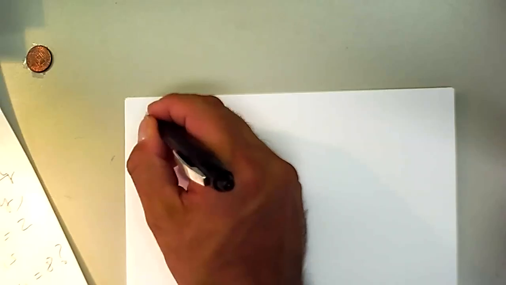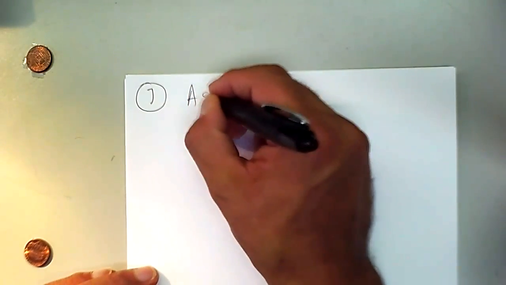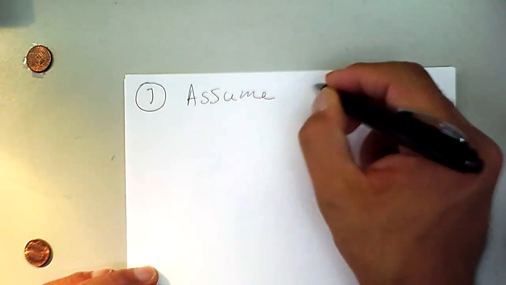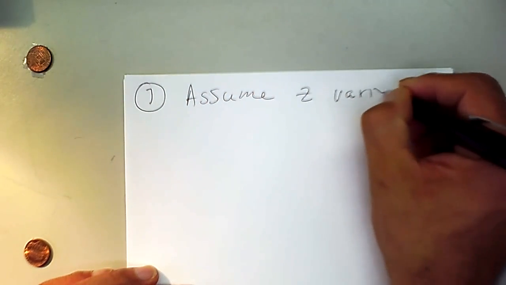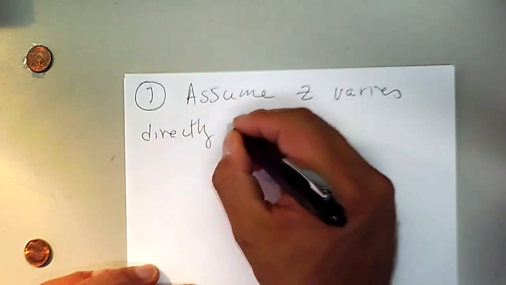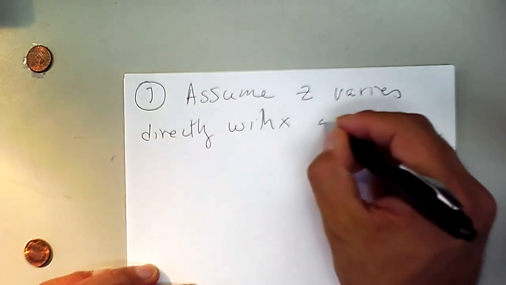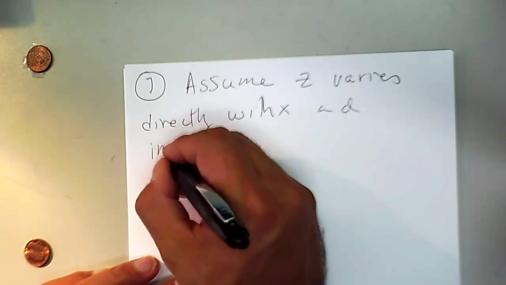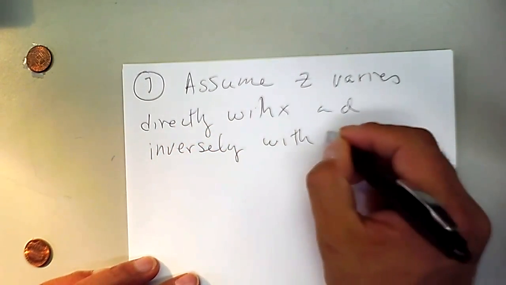Example 7. What about combined variation? So assume z varies directly with x and inversely with y.